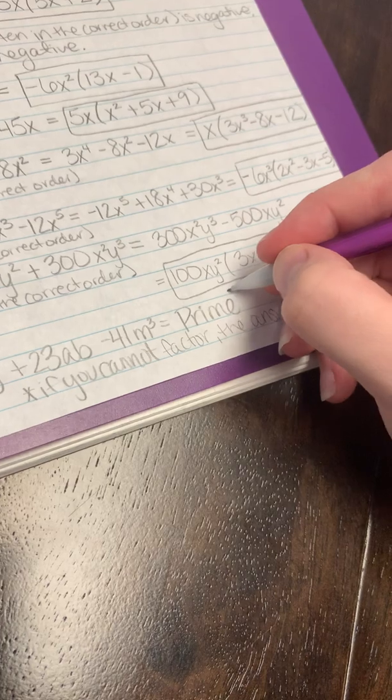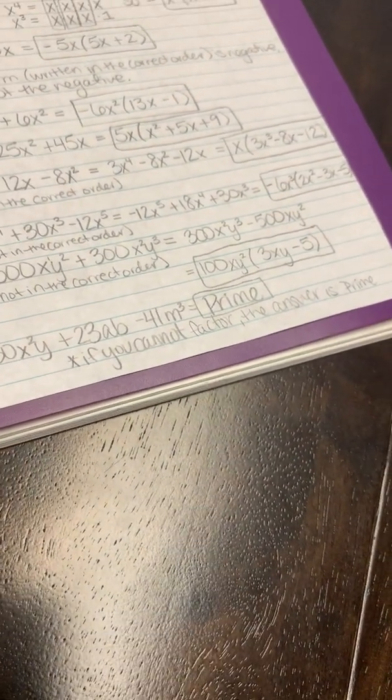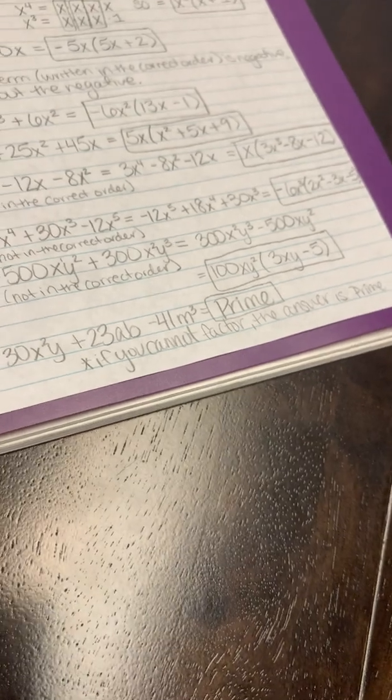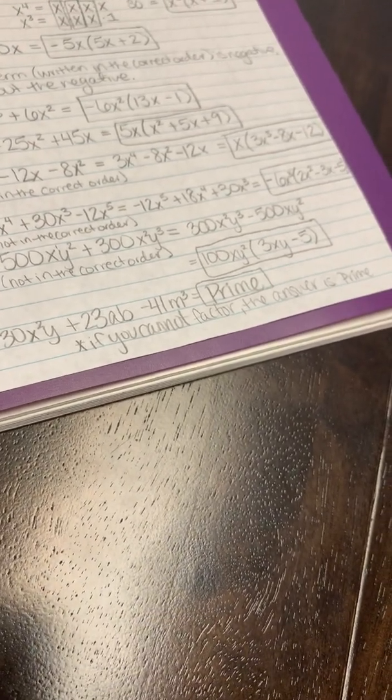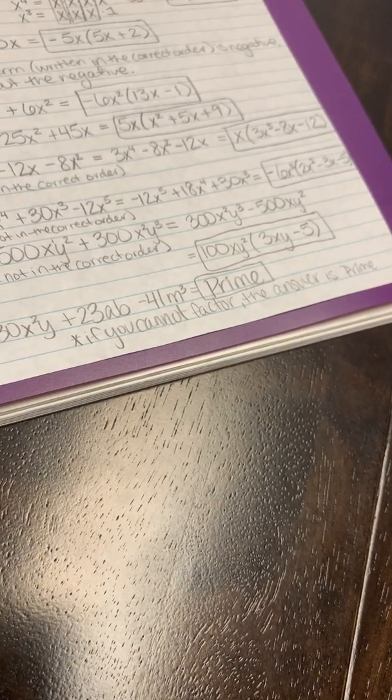And that just simply means that there's nothing that could simplify it. It's as simplified as it could possibly be because there's nothing that is common between the information that you were given. So if you cannot factor something, the answer is prime.